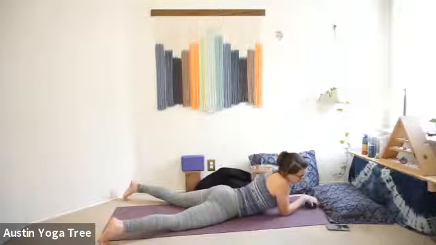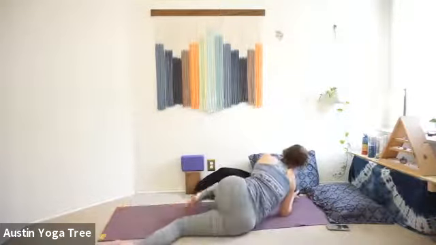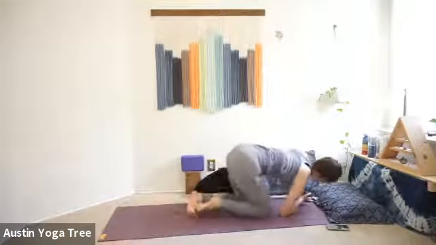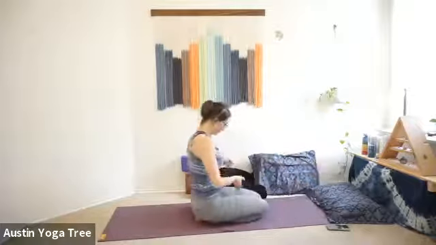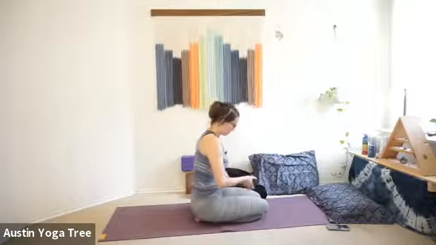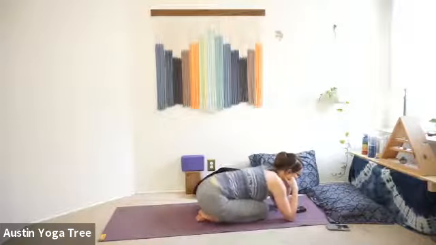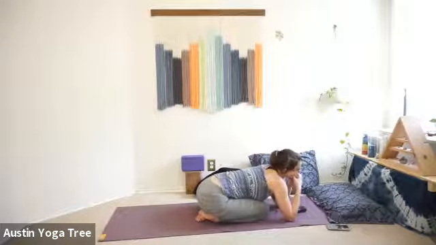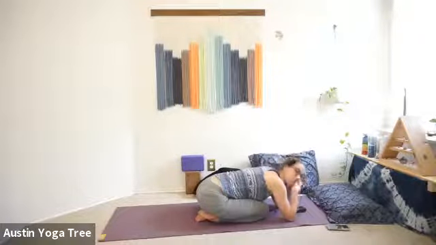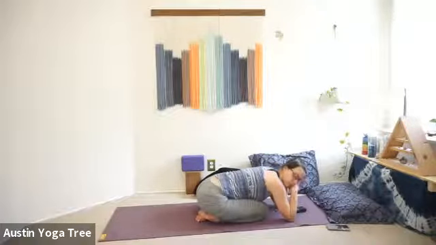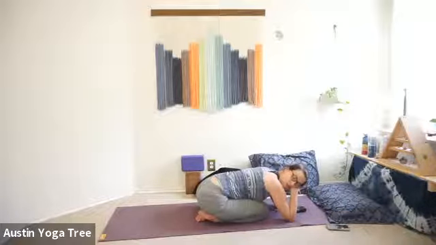Take a breath as you settle into your shape. Beginning to let go or just soften gently through the muscles of the face, the jaw, the tongue.